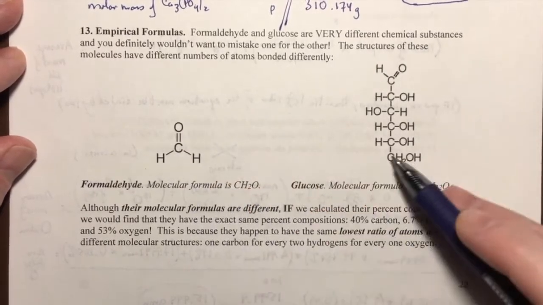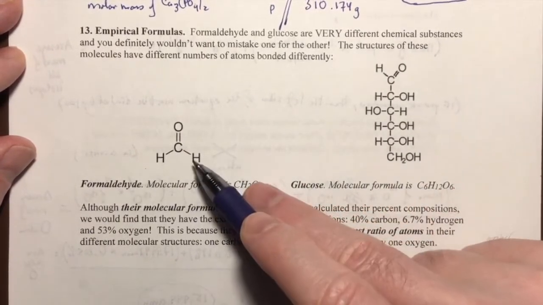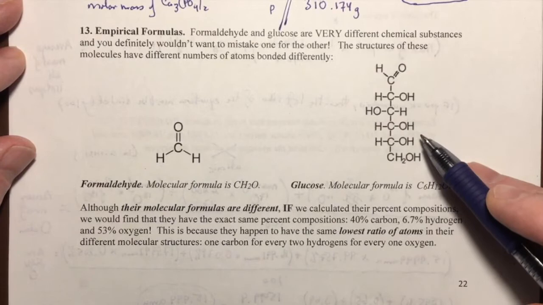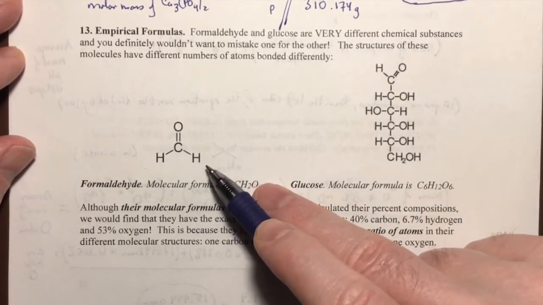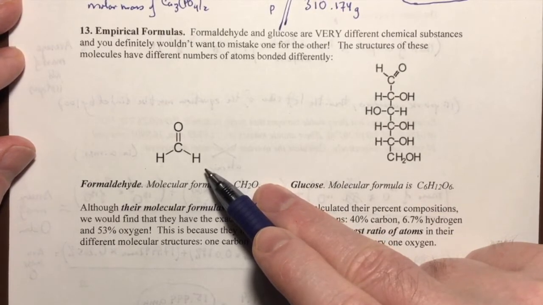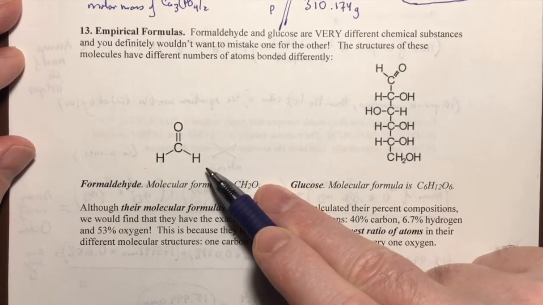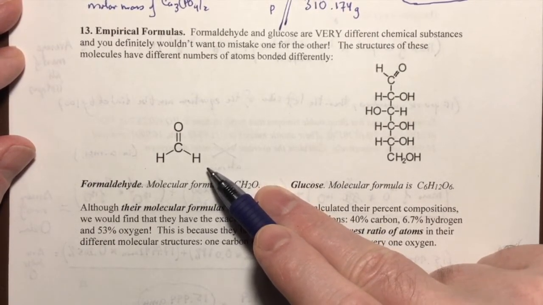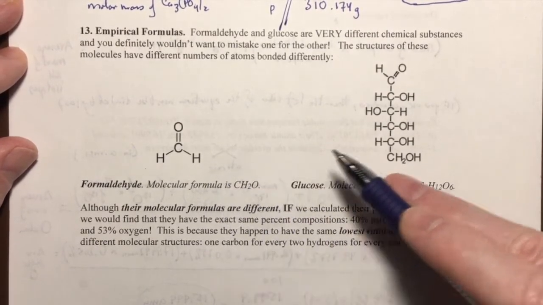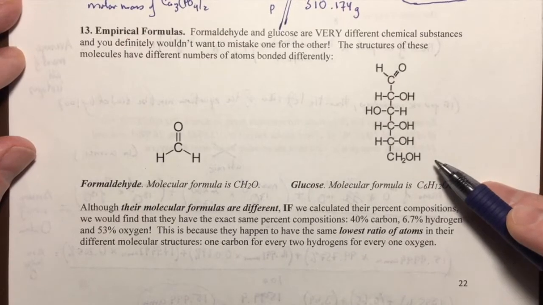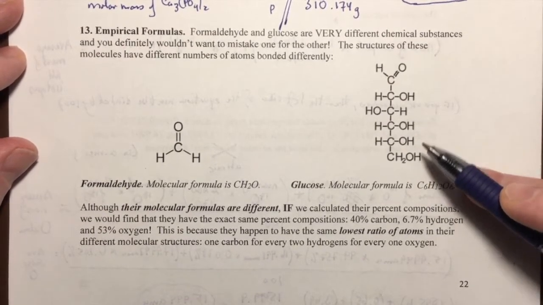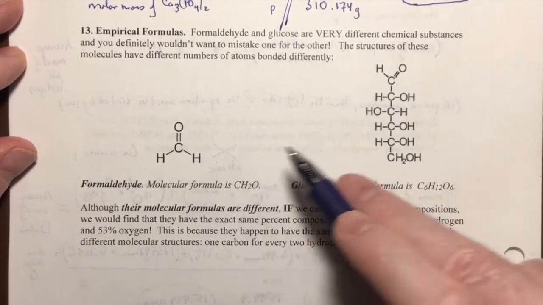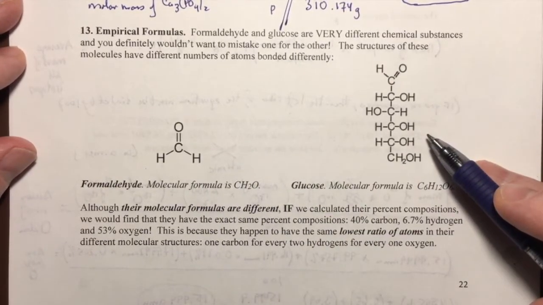They have different structures, different numbers of atoms in each, and very different chemistry. Formaldehyde is used in preserving biological specimens because it is lethal to living organisms. In contrast, glucose is absolutely required by many living organisms as a source of energy. So these are very different chemicals with different chemistry.